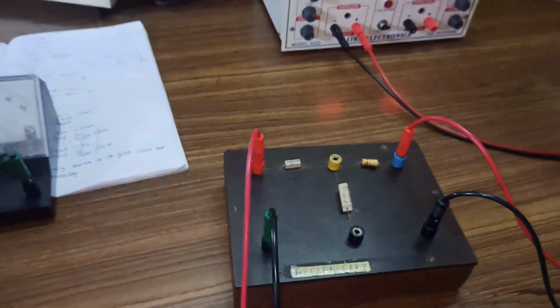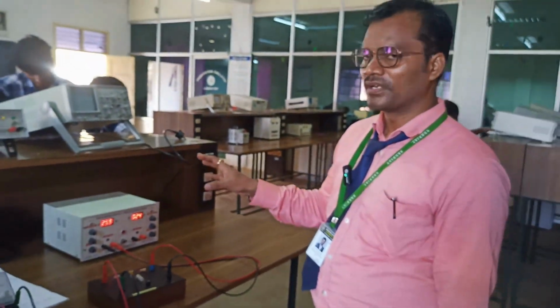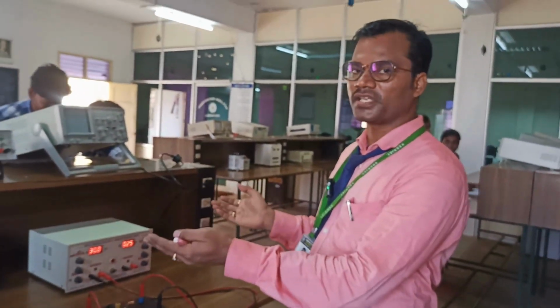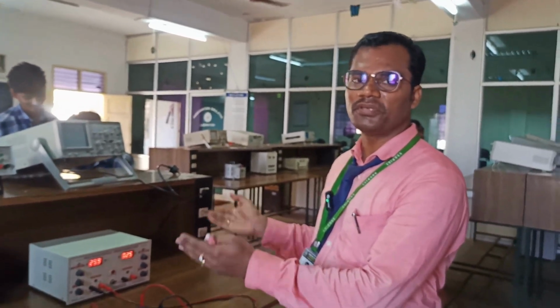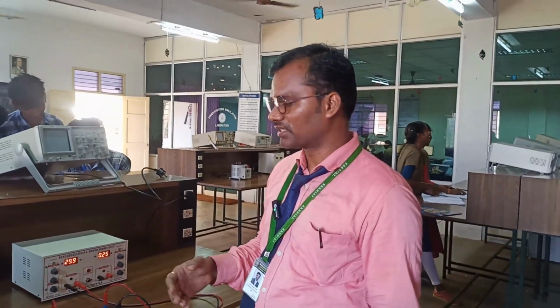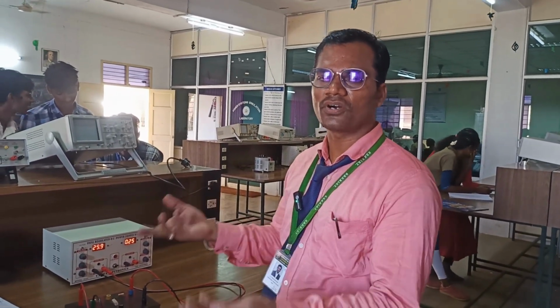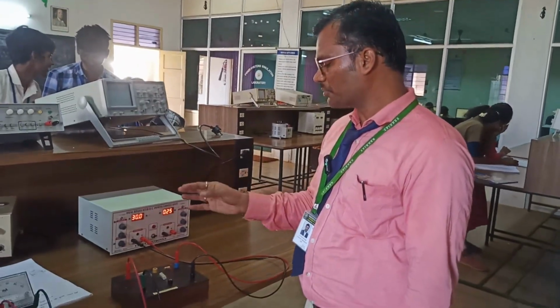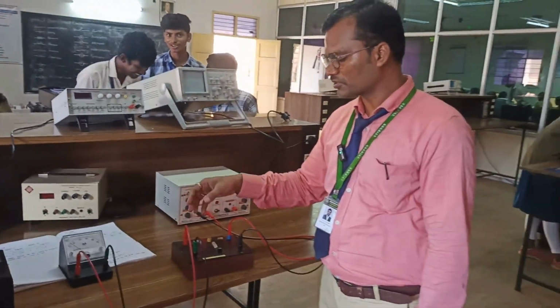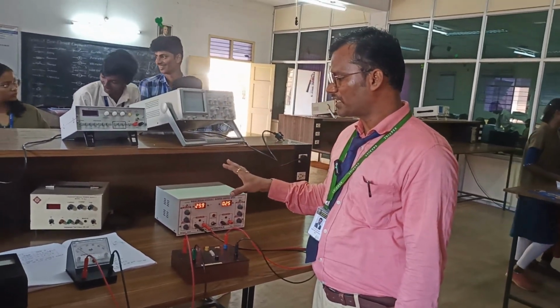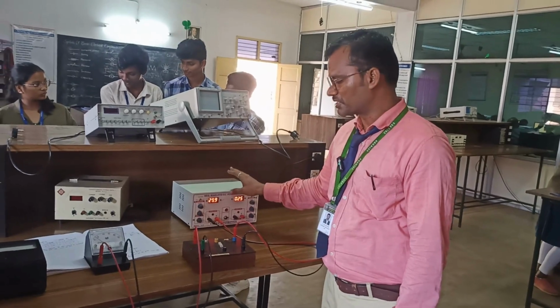So this is the verification of the reciprocity theorem: on interchanging the voltage source and the current position, the V by I ratio should remain the same. That is interchanging the voltage source and the current through. If you interchange the positions, the resistance offered by the network remains the same. This is the practical validation of the reciprocity theorem.